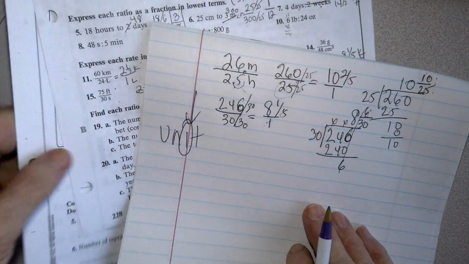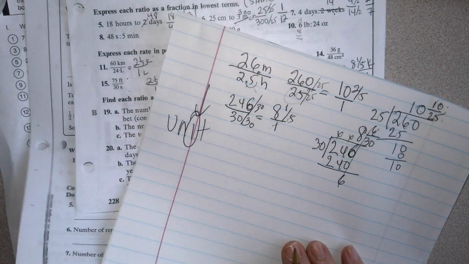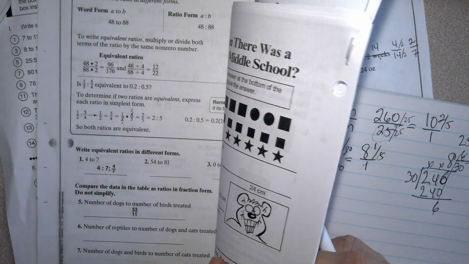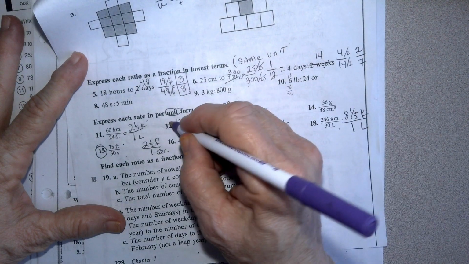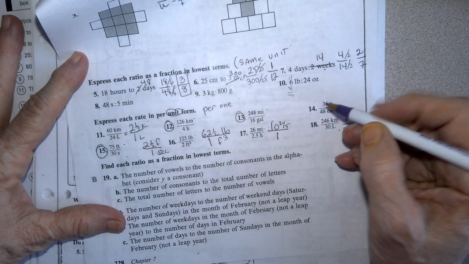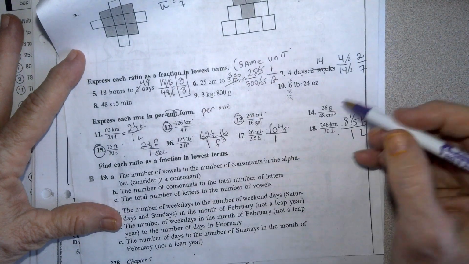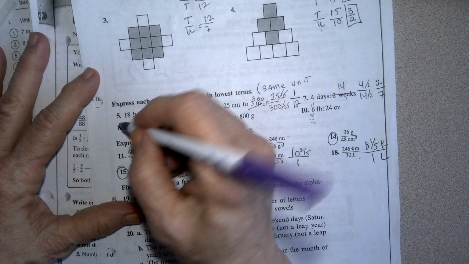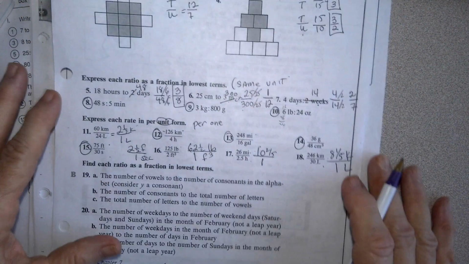Then, well, I had something to pass out. While I'm looking for what I have to pass out, if you could start working on this number 15, 12, 13. Oh, we did 15, so you don't have to do that. So 12, 13, 14, and 8, 9, 10. So do those.